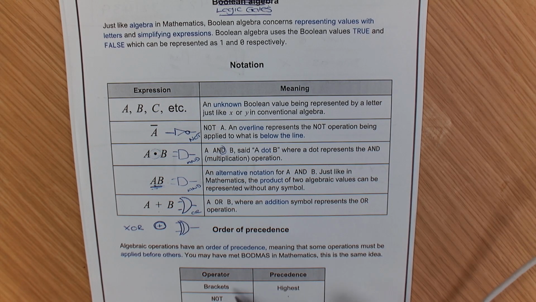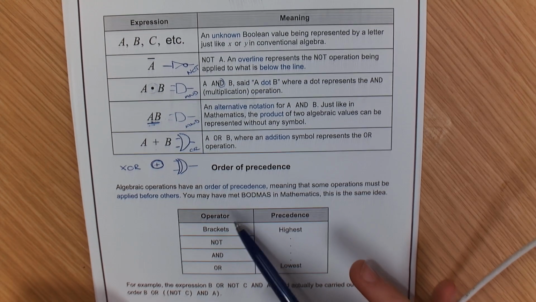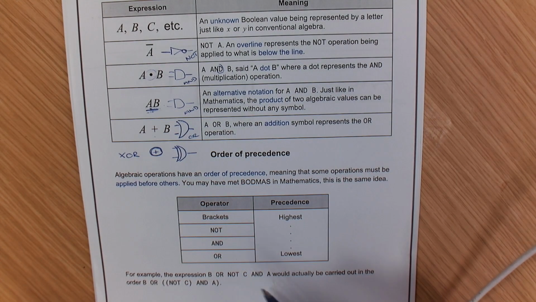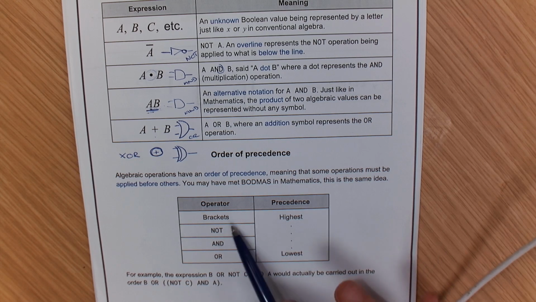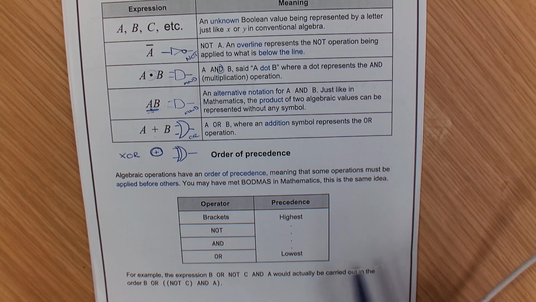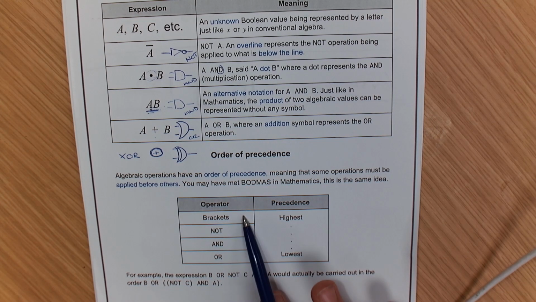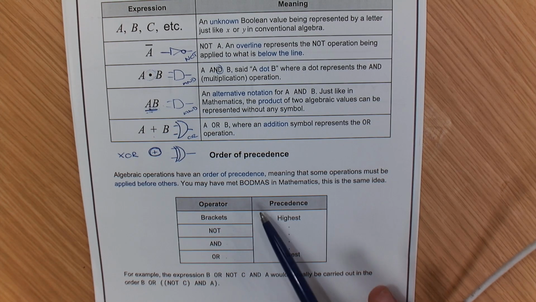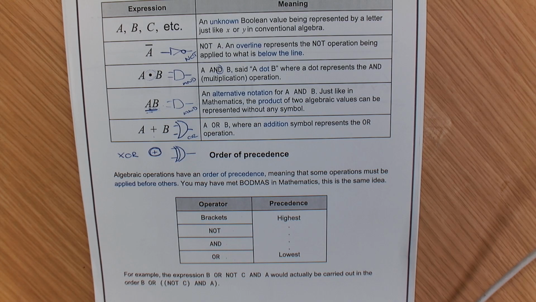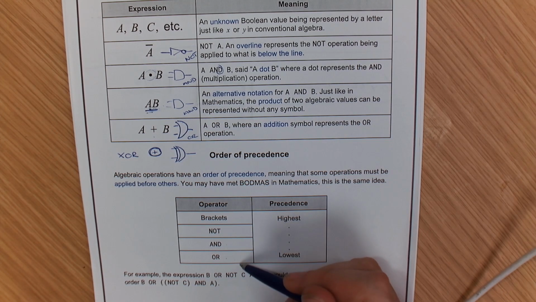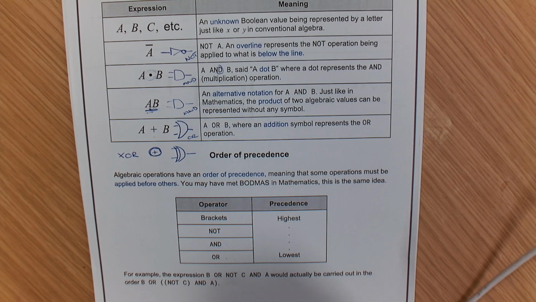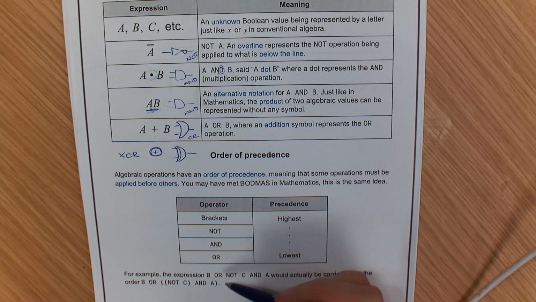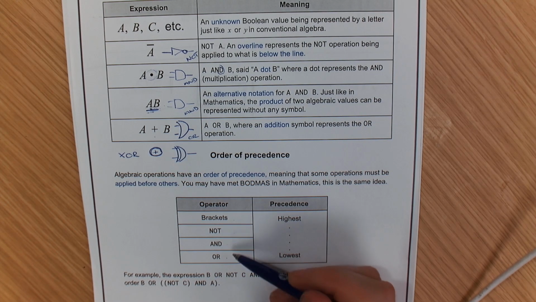Now, this is important at the bottom here, because if you are looking at equations, it's kind of like BODMAS in maths. If you can remember the order of precedence, you're going to do better when you're expanding brackets out and working out what the equation should look like if you have to draw it. This is going to help you when you have to draw logic gates, so that's why I put that on the front page for you. So it's brackets, NOT, AND, OR.